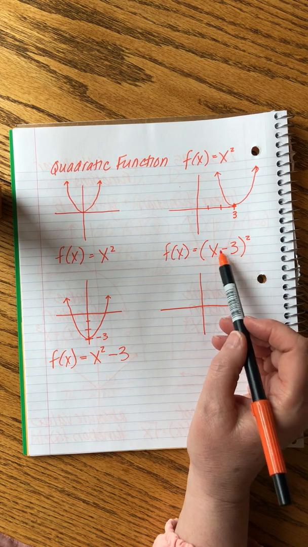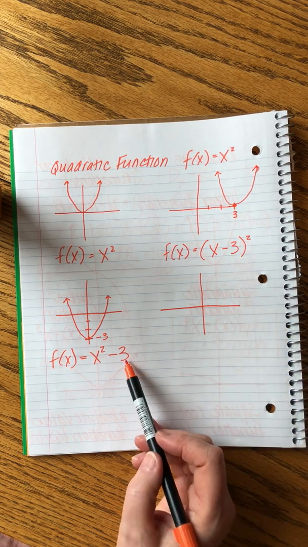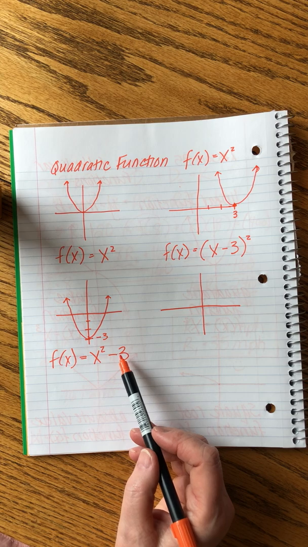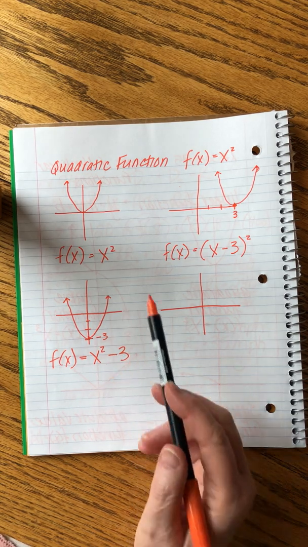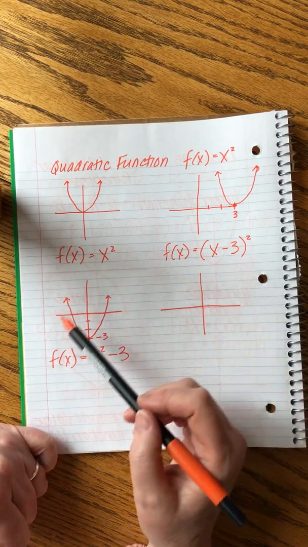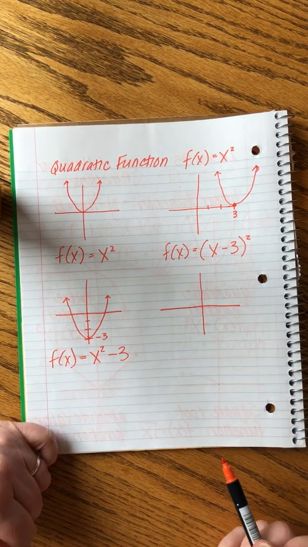Here the 3 is scooched up right next to the x. Here the 3 is separate. It's tacked on at the very end. Oh, that's some interesting differences, isn't it? And what you'll see is as we do the different kinds of functions, these patterns will hold.